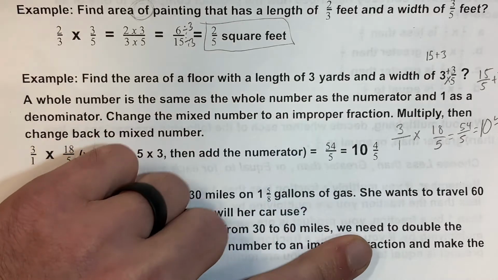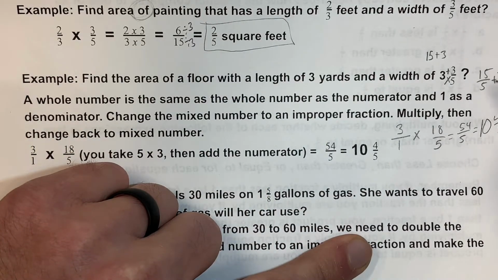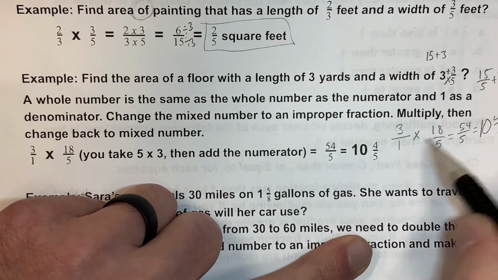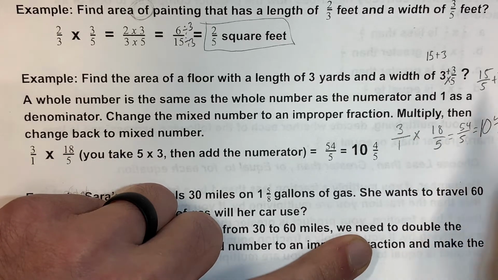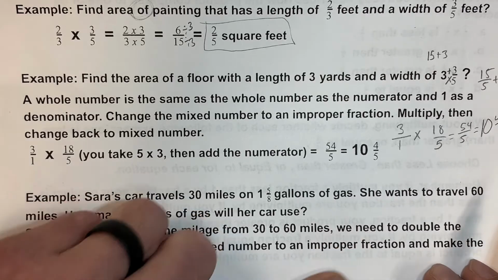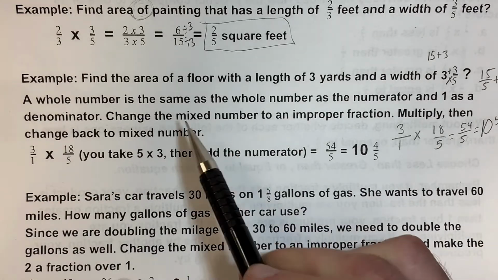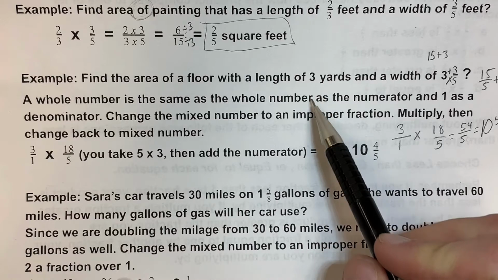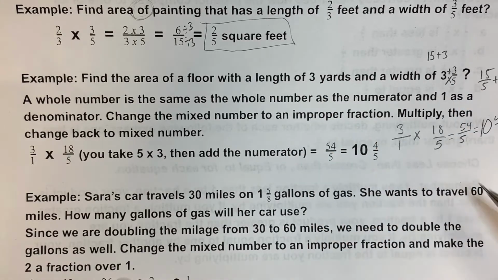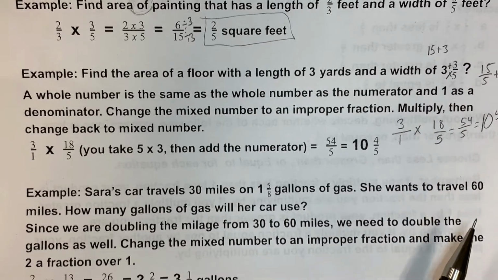So that's how it would work. I would take the 3 times the 18 and get 54. 1 times the 5 is 5. And then I'm going to see how many times 5 goes into 54. So I took those 10 whole groups and made them wholes. I have 4 left over, and those are still sections of fifths. So 10 and 4/5. So the steps: put it over 1 if it's a whole number. When you're multiplying, change mixed numbers into improper fractions, and then just multiply straight across.